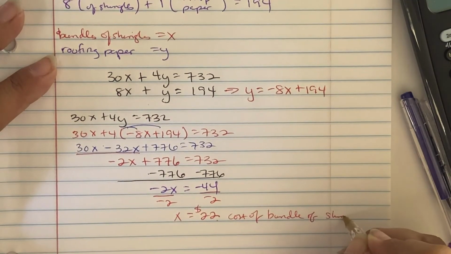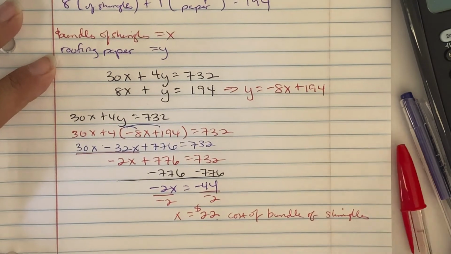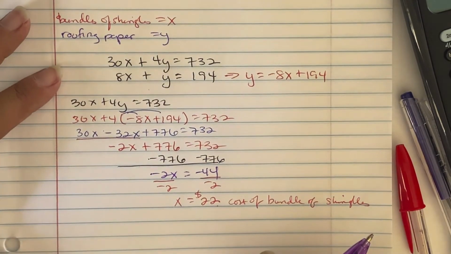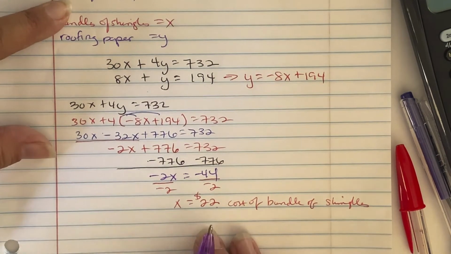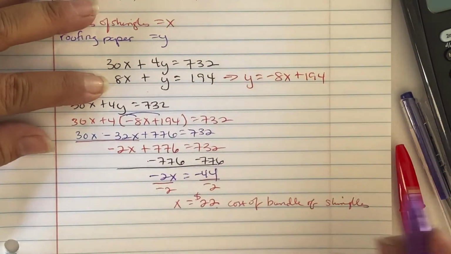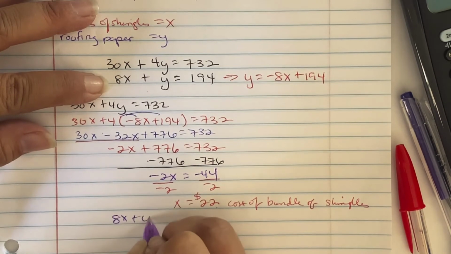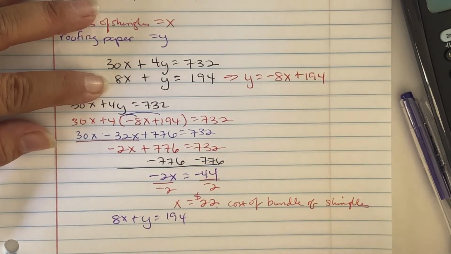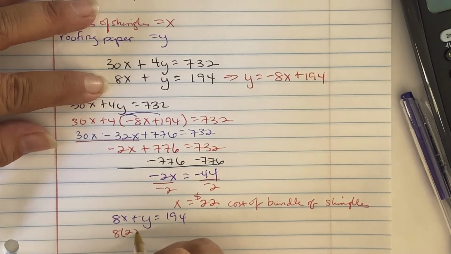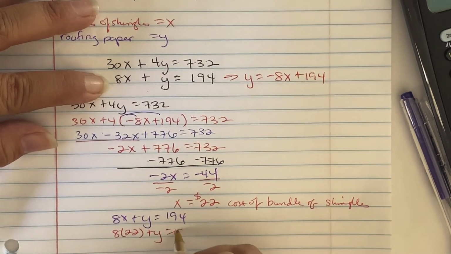They want to know the cost of a paper roll. So you have to take one of your equations. I would suggest the second equation. So 8X plus Y equals 194. We already know what X is. It is 22. So you have 8 times 22.